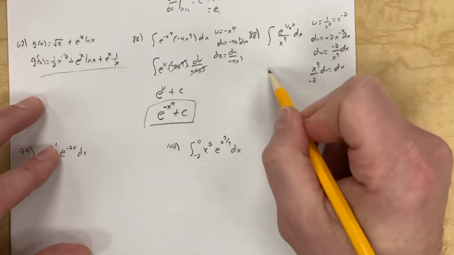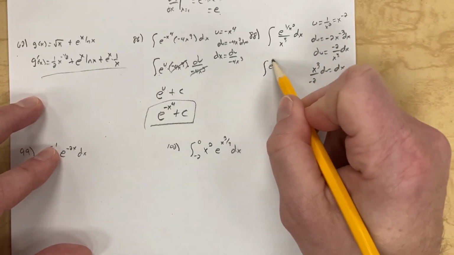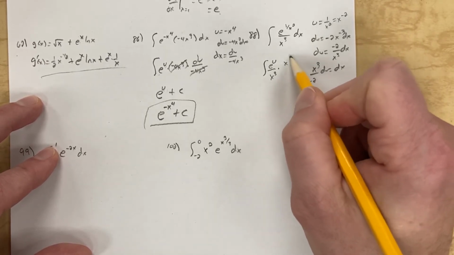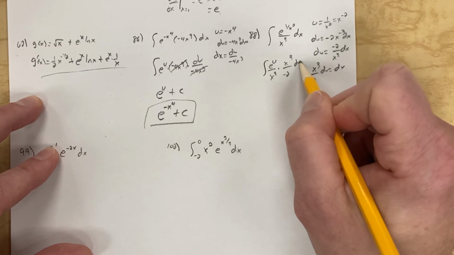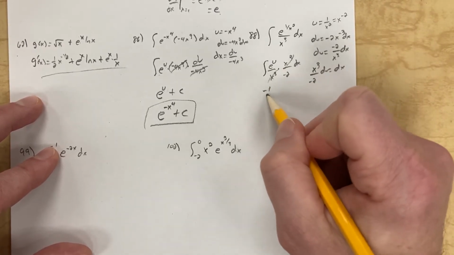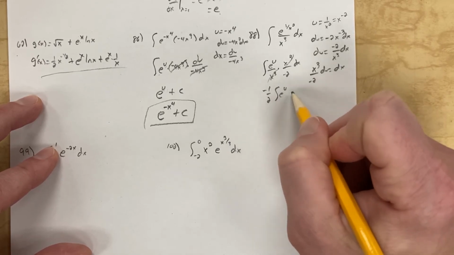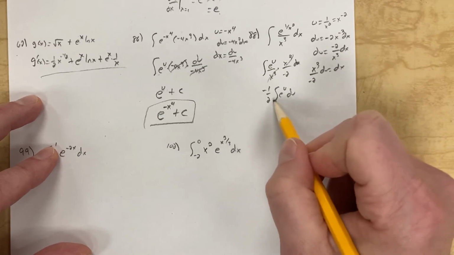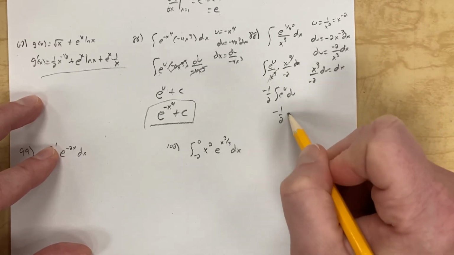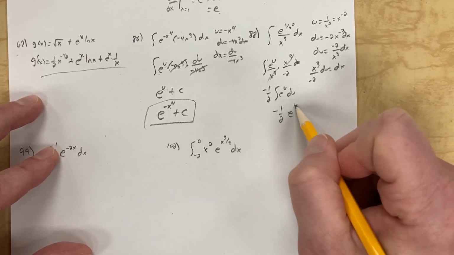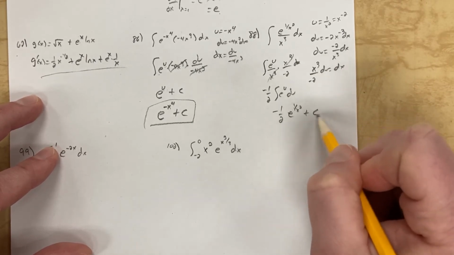All right, so I come back over here. I'm going to have e to the u now over x cubed times x cubed over negative 2 dx. The x cubes drop. Pull the negative 1/2 out. E to the u du. All right. And then again, that's going to integrate to e to the u. If I do the substitution, it'll be e to the 1 over x squared plus c.